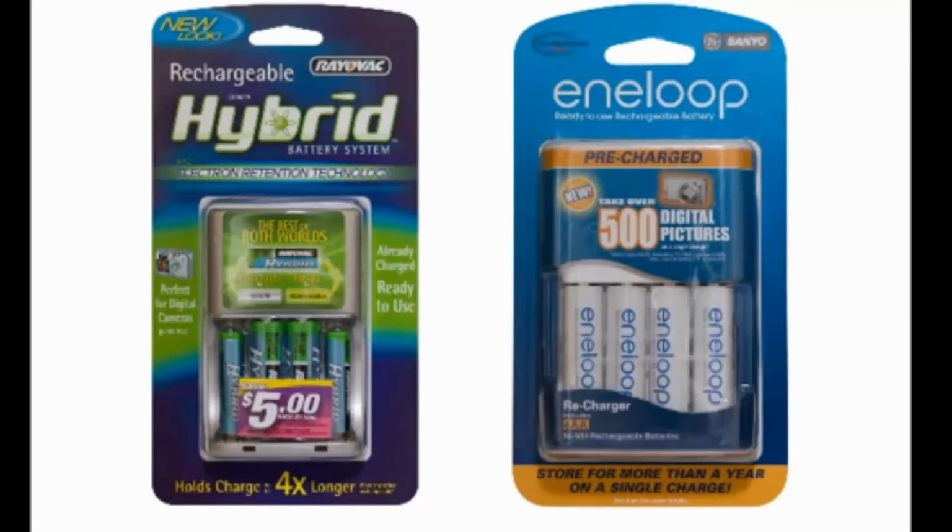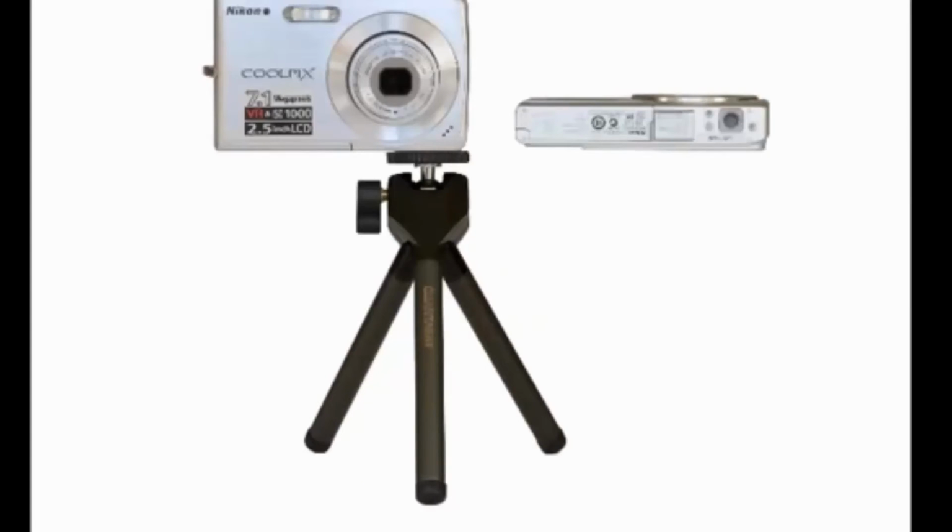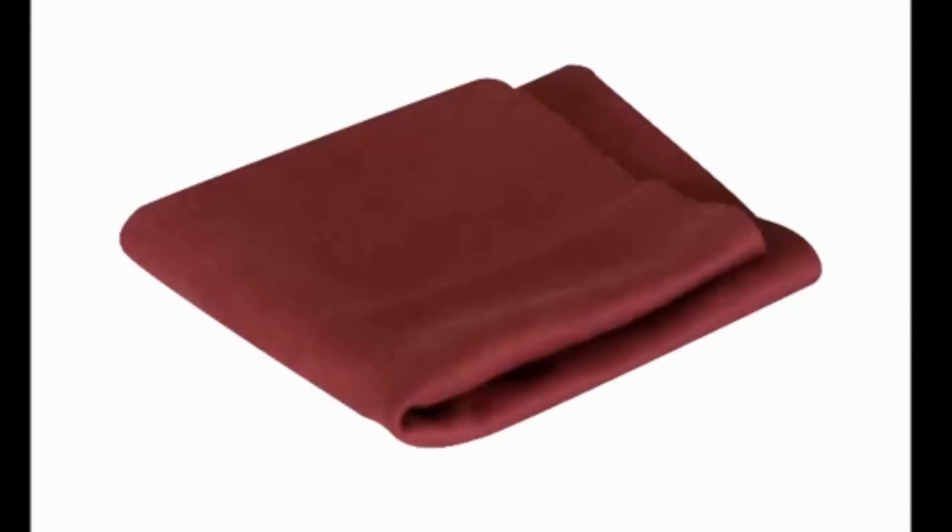These are two examples of a new type of rechargeable battery that holds its charge longer when stored, which is great for backup batteries that you keep in your camera case. They come charged and ready to use. A pocket tripod for night and self-timer shots is another great idea, and most digital cameras have a tripod socket. A lens cleaning cloth is also a good idea to wipe away accidental fingerprints and dust.